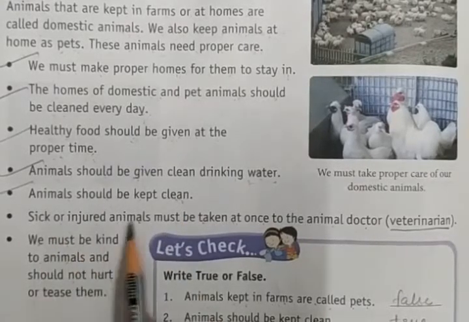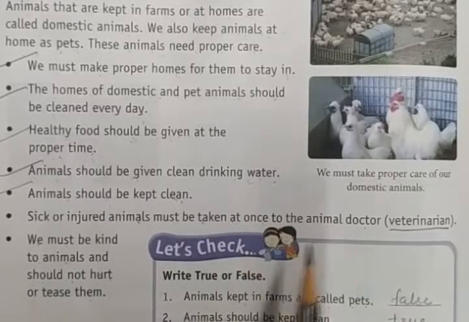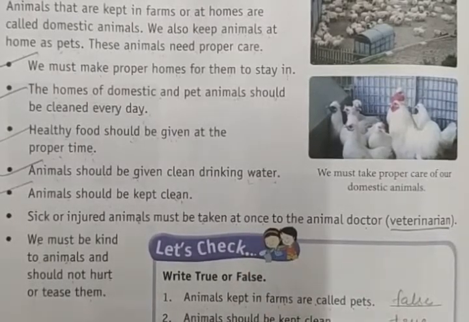Sick or injured animals must be taken at once to the animal doctor, veterinarian doctor. Right? So, doctor.